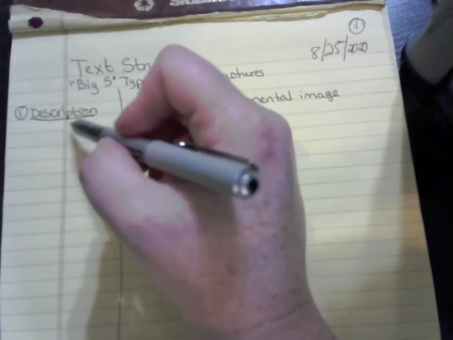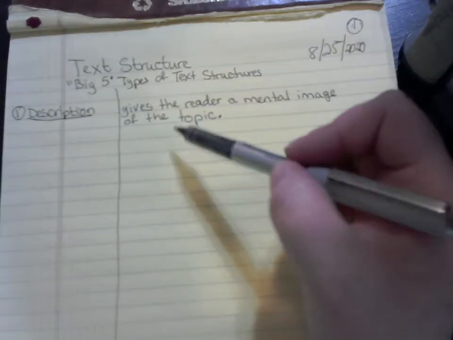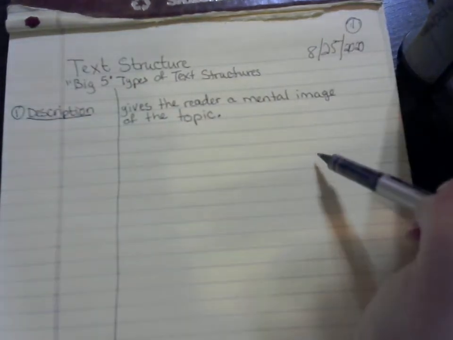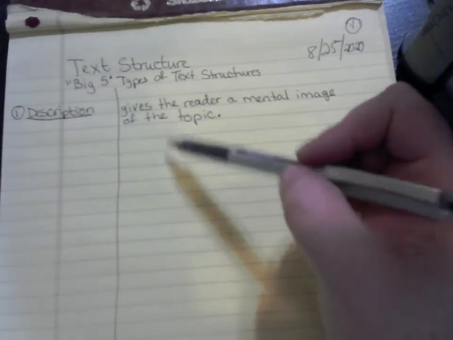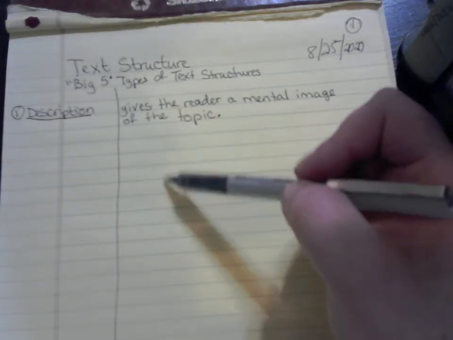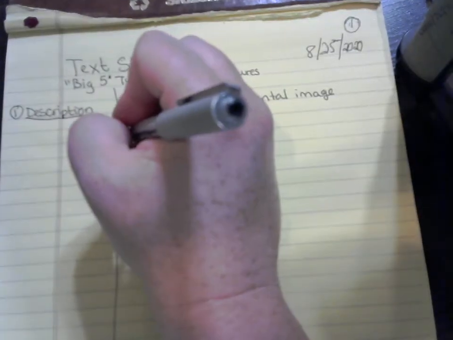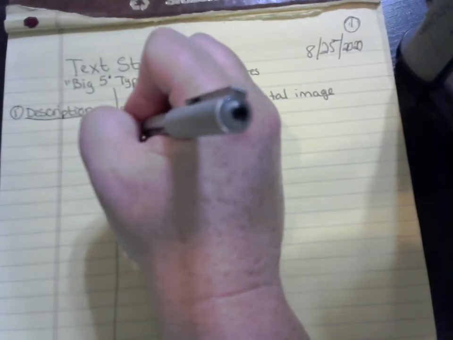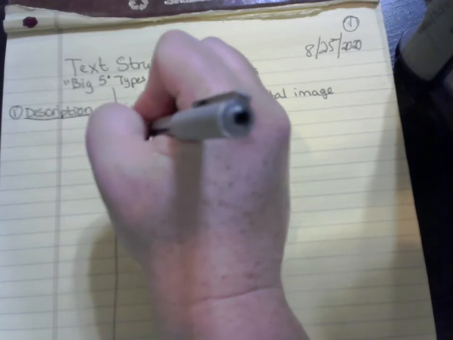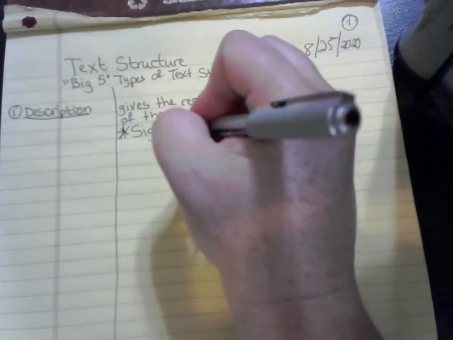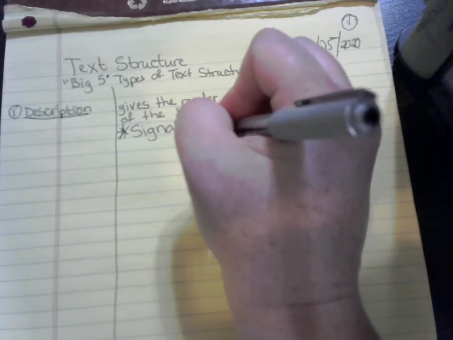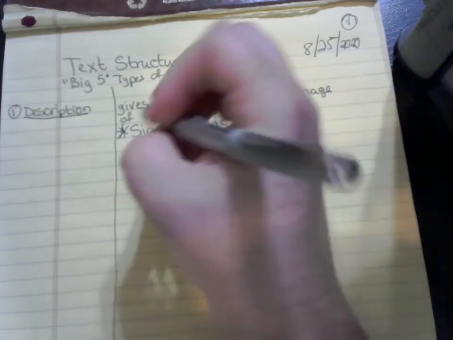So for each of these types of text structure, we're going to give just a few of the signal words that can go with that. So we're going to do that in the right side of our Cornell notes for each of these types of text structures. So for the signal words, and again, I'm not going to list all the signal words. I'm going to give you just a few.